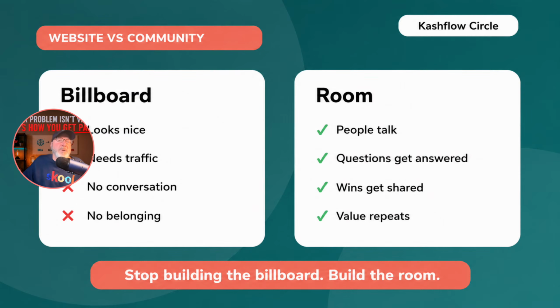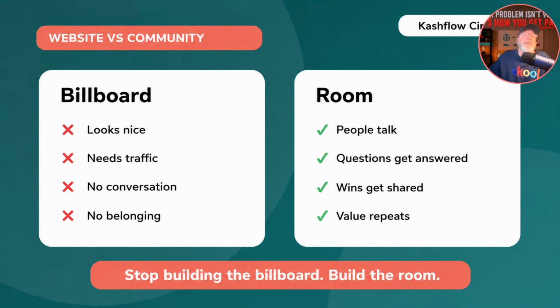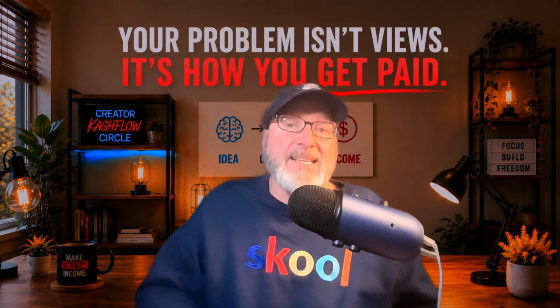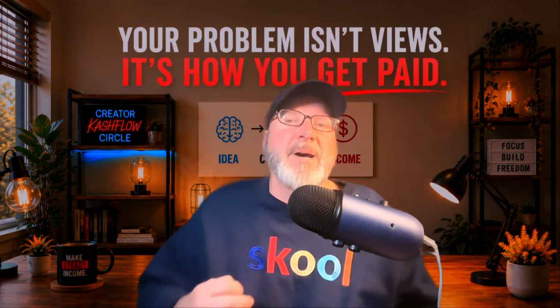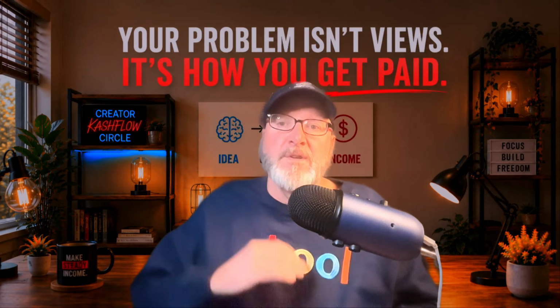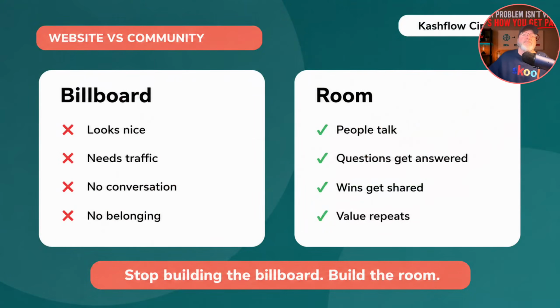All right, so here's what a billboard is versus a room. This is what a lot of people are doing with websites. It looks nice, right? But it doesn't convert. There's no sense of connection with other people, and it still needs traffic. You know, it's funny. I talked to a guy one time at a networking event, and he said, I can make you the prettiest site in the world, but if you can't get traffic to that thing, you have got the most expensive piece of useless real estate that you could ever have. So that's the problem with a billboard. Looks nice, doesn't create conversations, doesn't create connection, and it needs traffic.